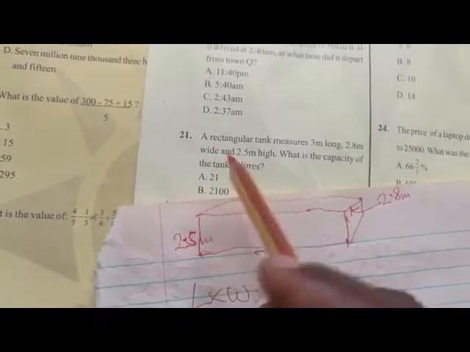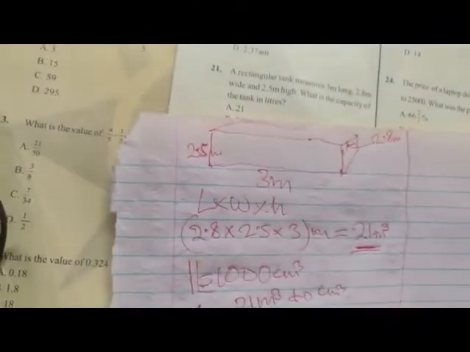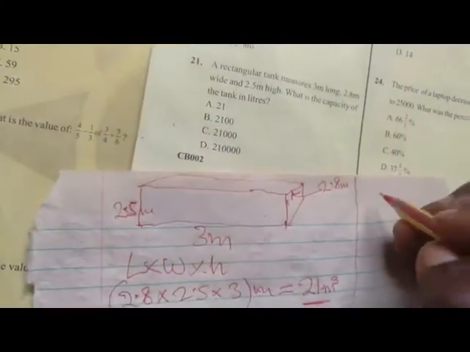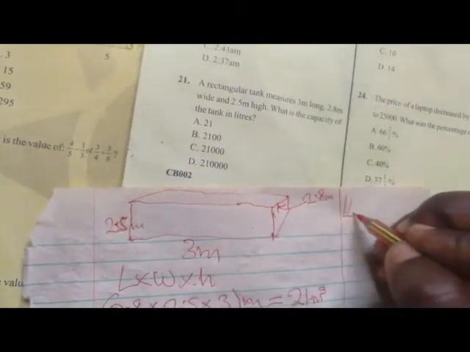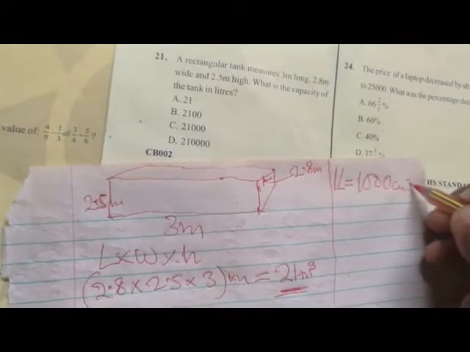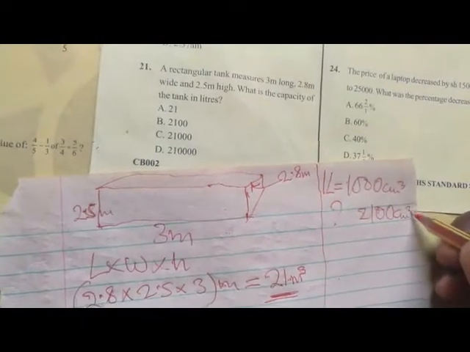Remember, we are still in question number 21. Because we have reached this step, now we say 1 liter is the same as 1,000 centimeter cubic. What about 2,100 centimeter cubic?